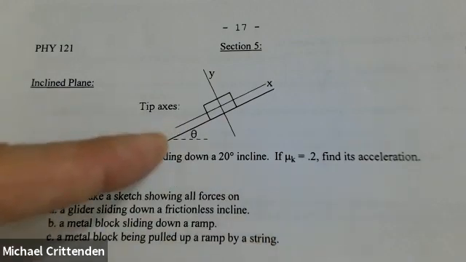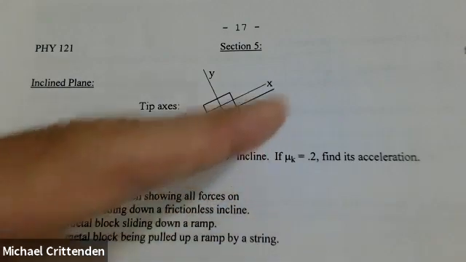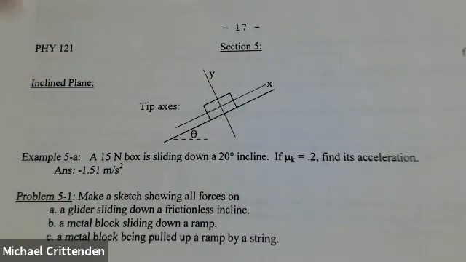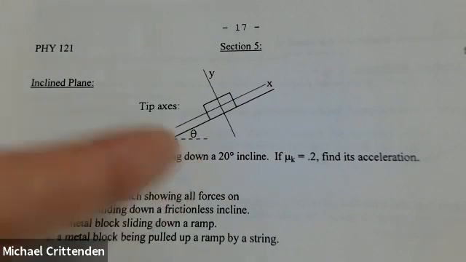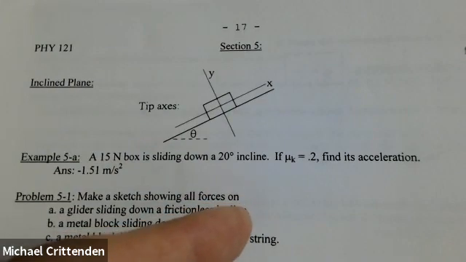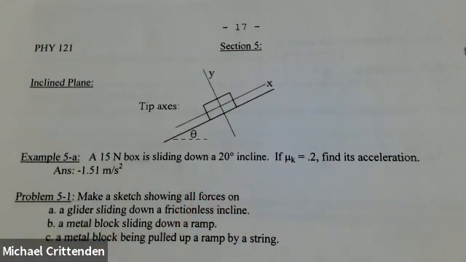So tip the axes so that the x-axis, instead of being horizontal, is right along the ramp, and the y-axis, instead of being vertical, is perpendicular to the ramp. And so we've got this example where I'm supposed to calculate the acceleration given these particular numbers, and this is what it looks like when I do that.